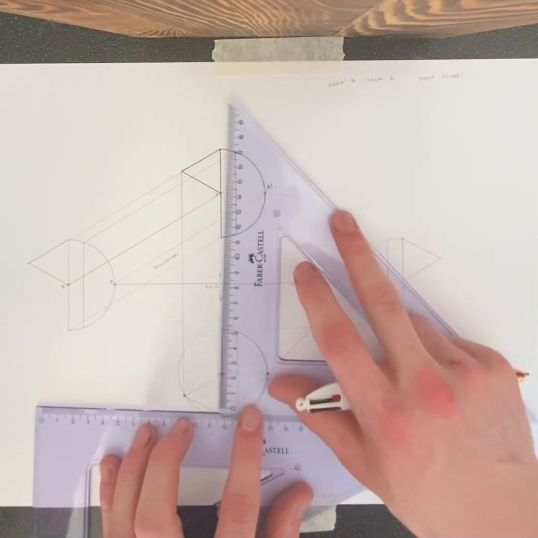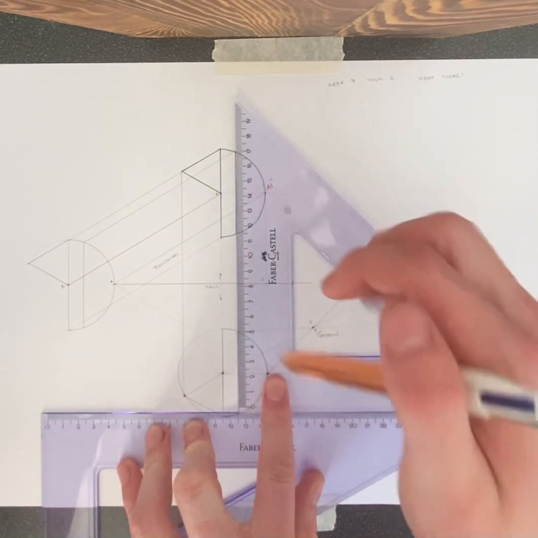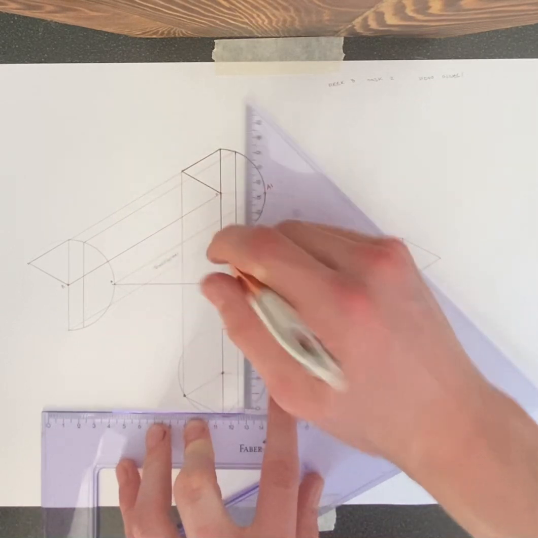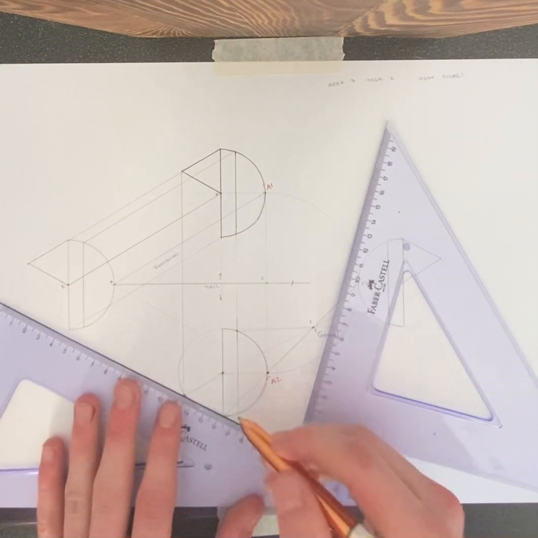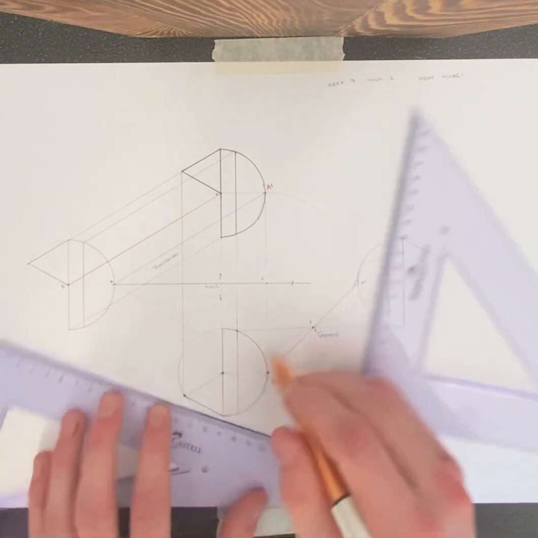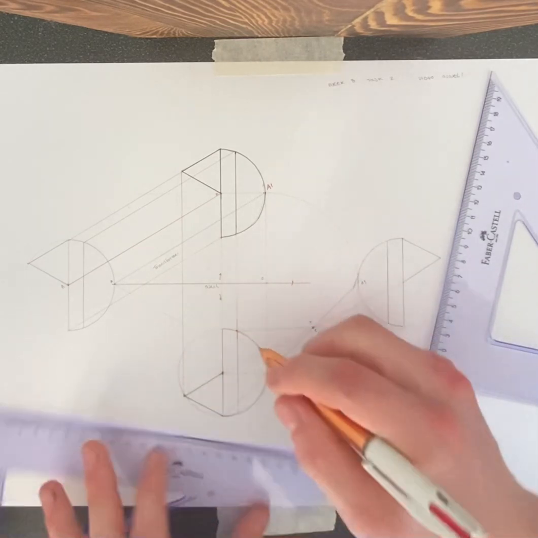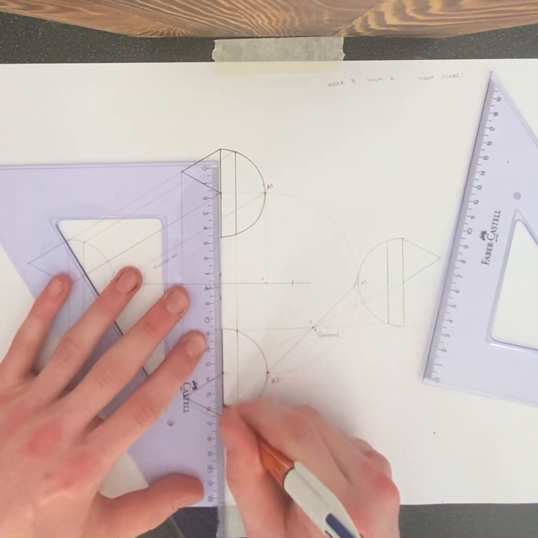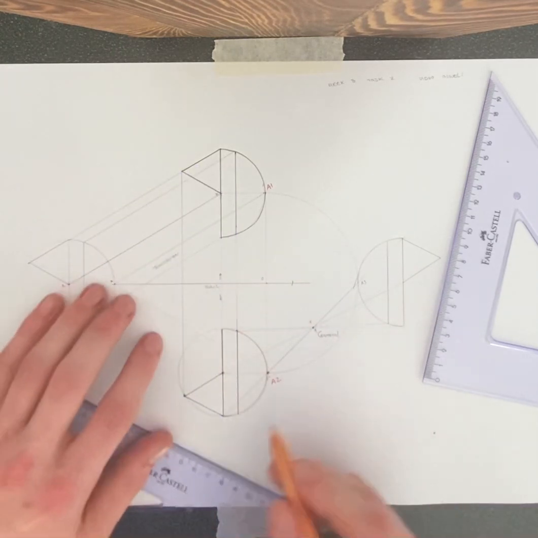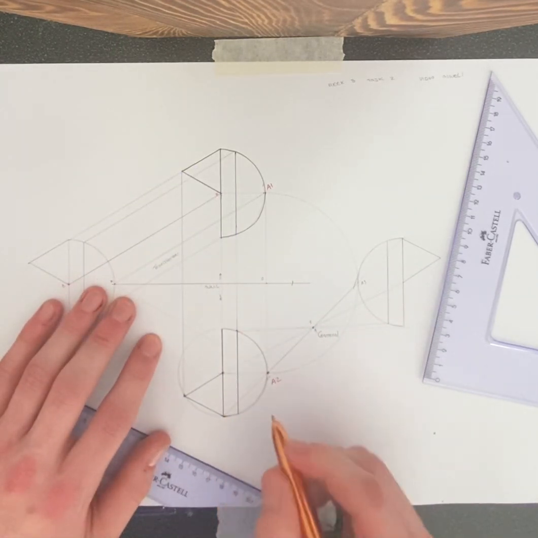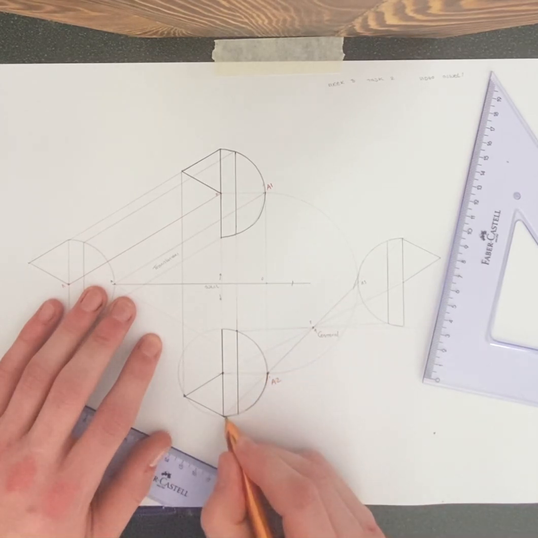And we bring this point here down. That's our meeting point for there. And I'll just darken it up there now for you.